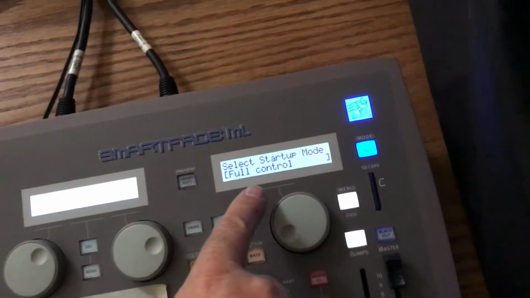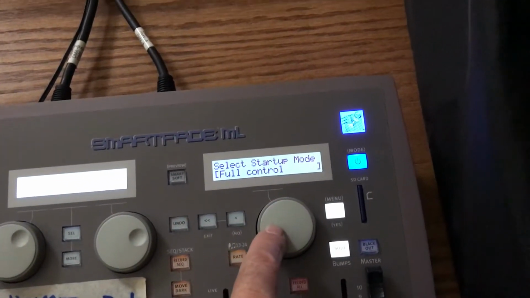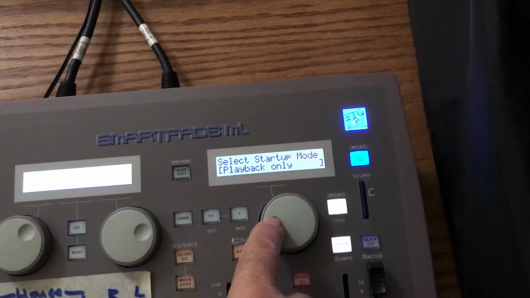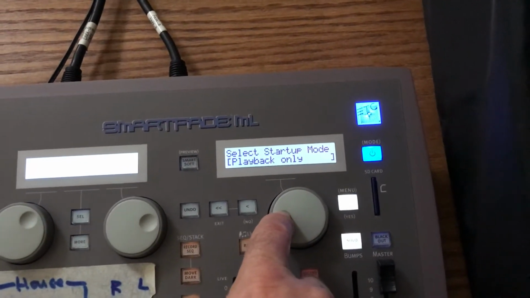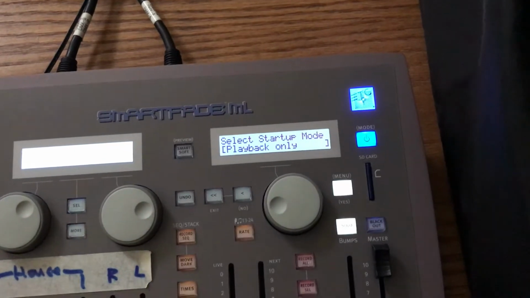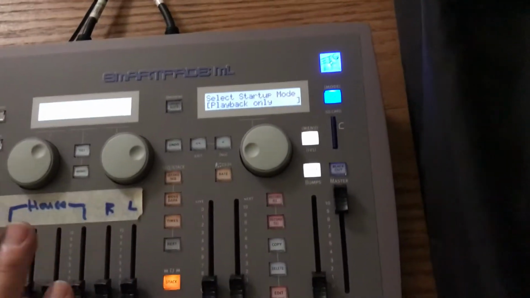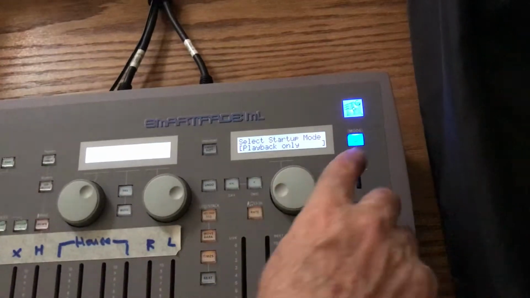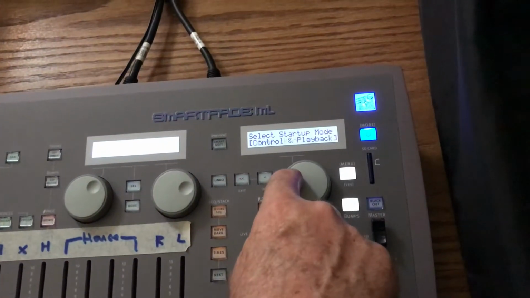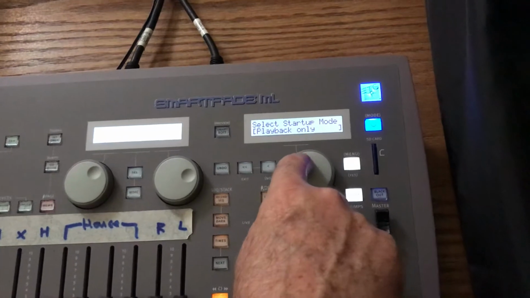Now, if you push and hold the power button, you get this other menu. Select Startup Menu: Full Control or Playback Only, which is what it was in. So it wasn't letting me change intensity levels. It was only letting me play back what was recorded. Somebody held the button too long, and then there's control and then playback.